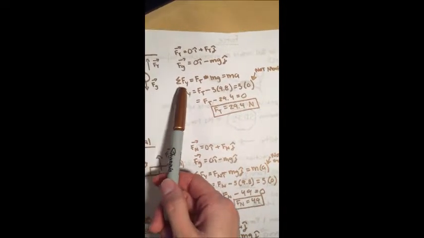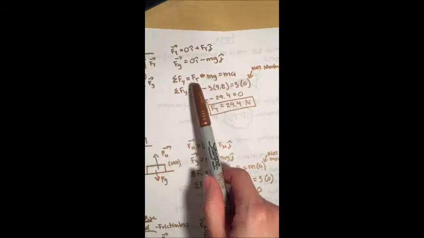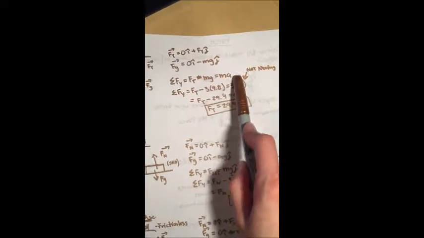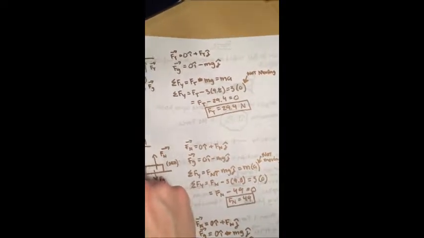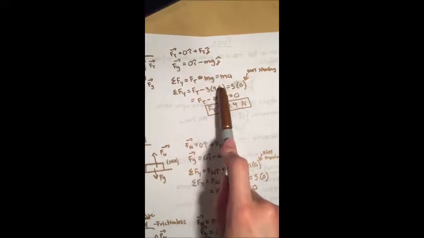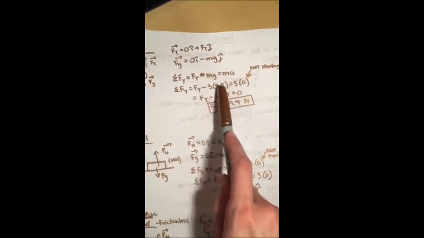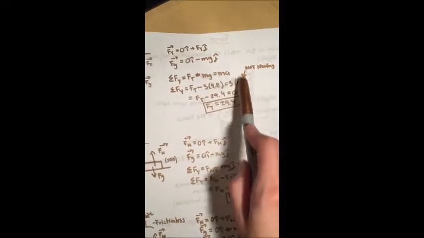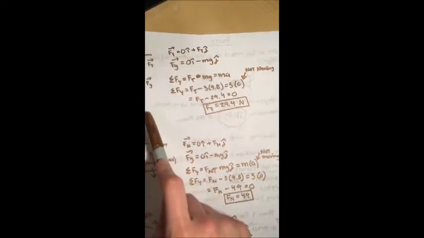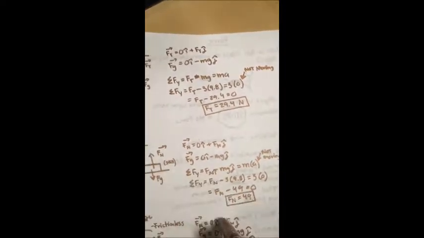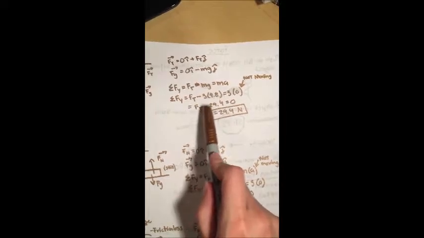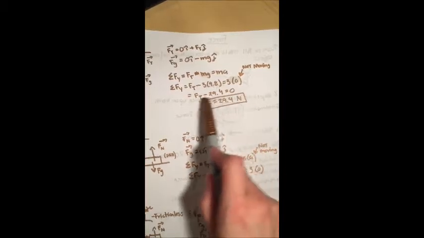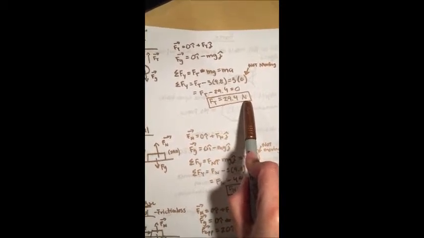Since we have the sum of the y forces, it's going to be the tension force minus mg equals ma. We know the mass, so we can plug in 3 for m and 9.8 for g, and then 0 for a because it's not moving. So Ft minus 29.4 equals 0. You can just move this over, and now we have our tension force in newtons.